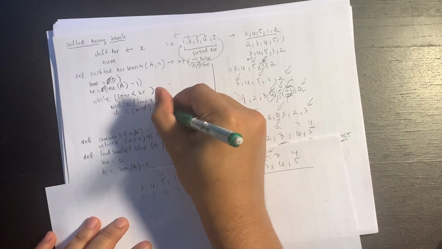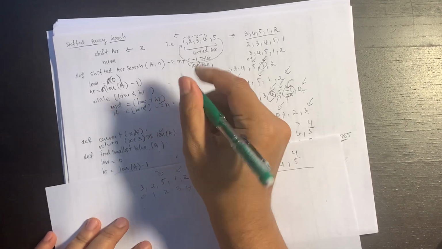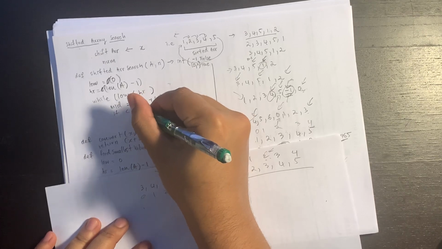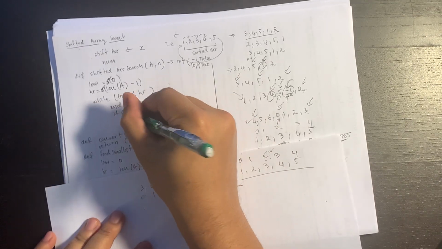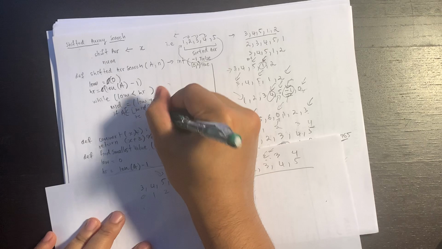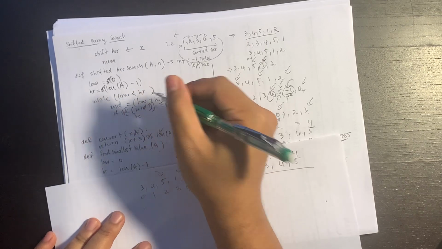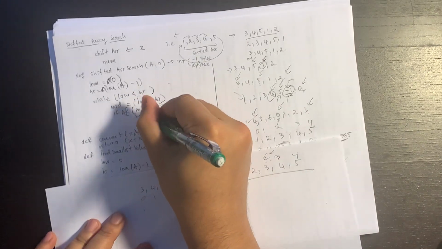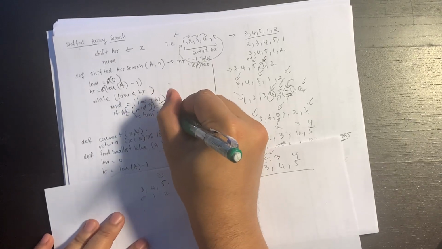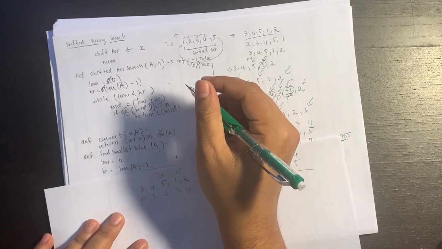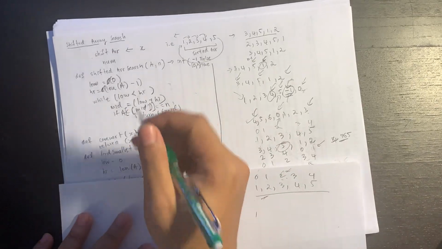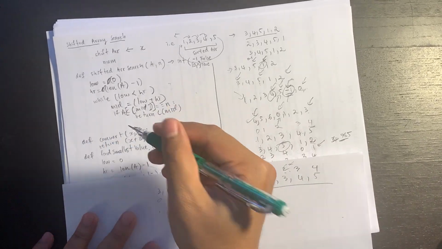So if A of convert mid is equal to n, return. And we just return convert mid. And right here, you get the idea.